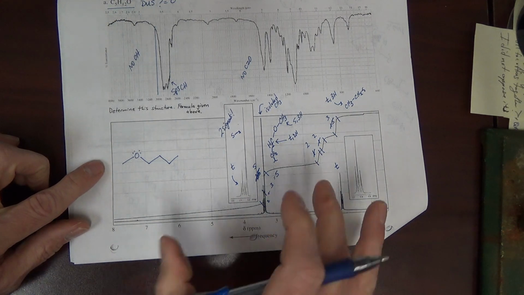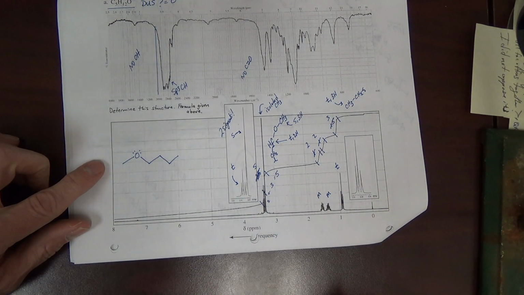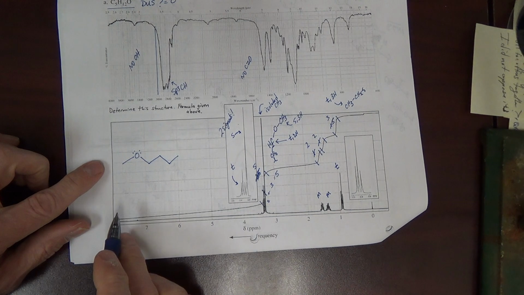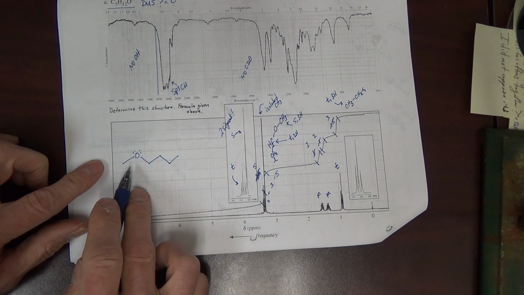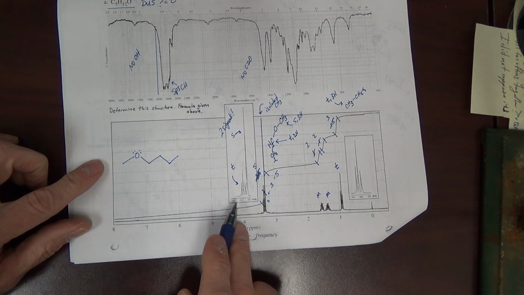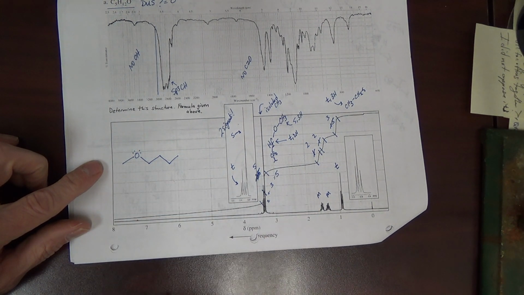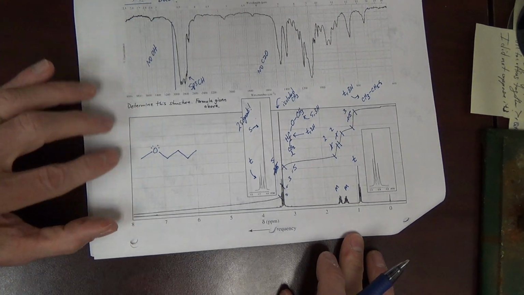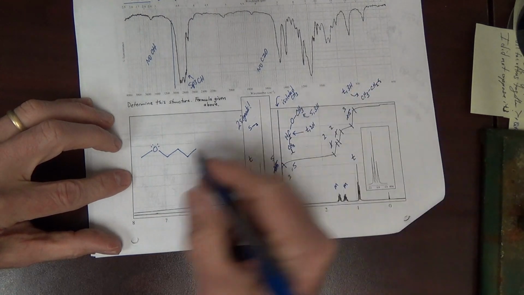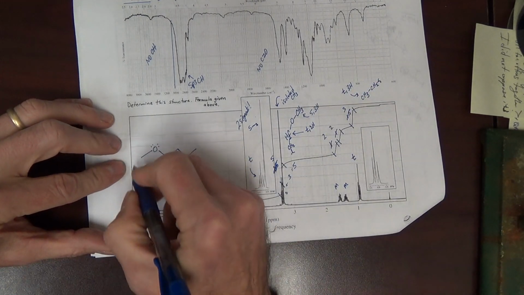Now, in most all of my problems that I give you, you'll be asked to then label your structure with peak assignments. A couple of different ways to do this. I sort of did that here. But what would we expect here?